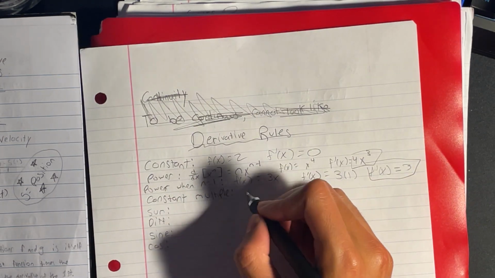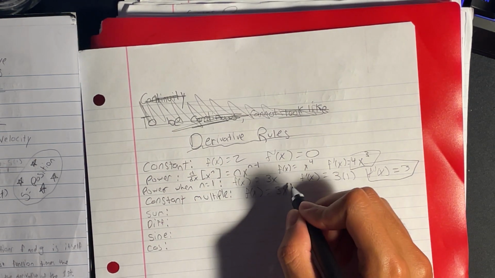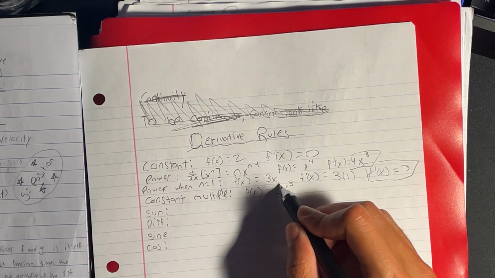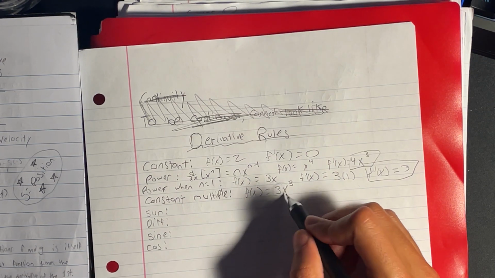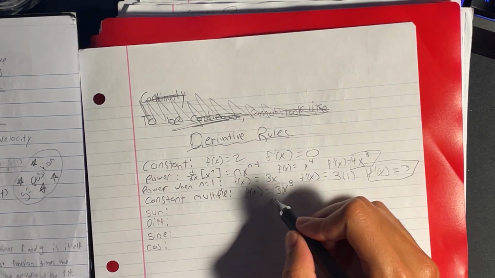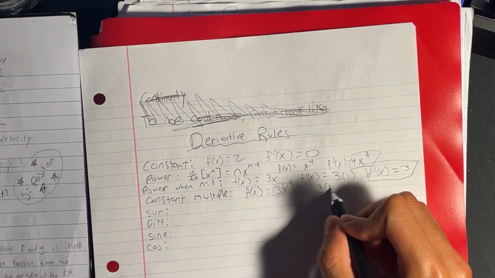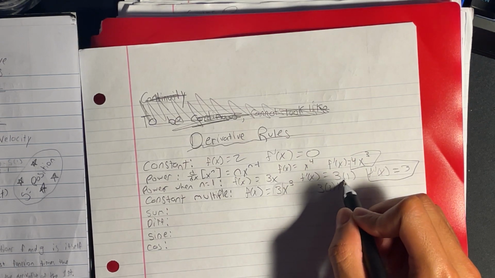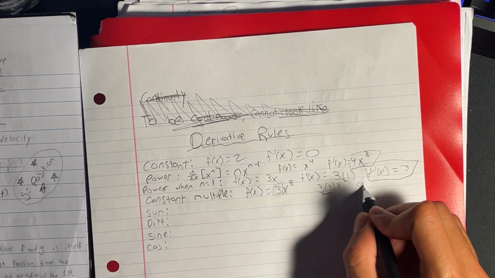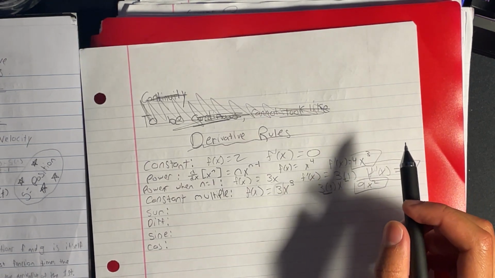Okay, the constant multiple rule, similar to the power rule. Say we're taking the derivative of f of x equals 3x cubed. You do not take the derivative of the 3 coefficient. You don't do anything with that. You just leave it there. Ignore it. Separate it. Whatever. You bring the exponent down, 3 times 3x, and then you do the power rule, so it's to the power of 2. So this would be 9. Now you actually multiply it, so it'll be 9x squared, and this will be the derivative with the constant multiple rule.